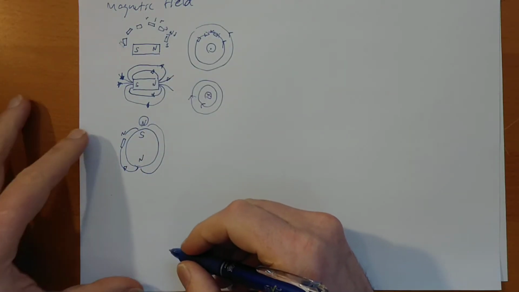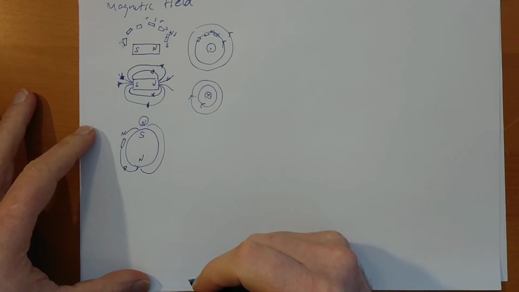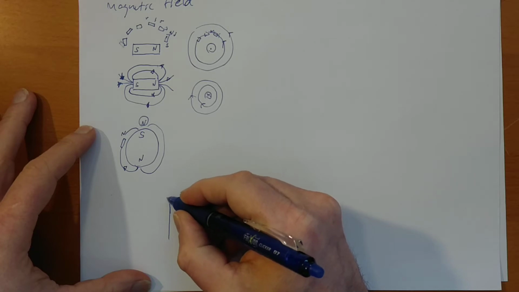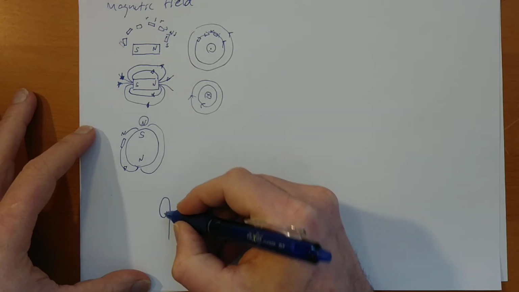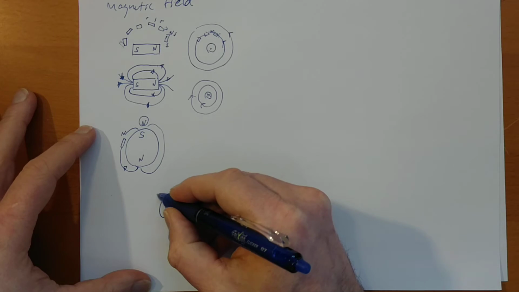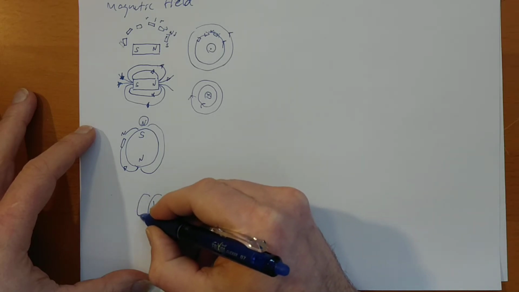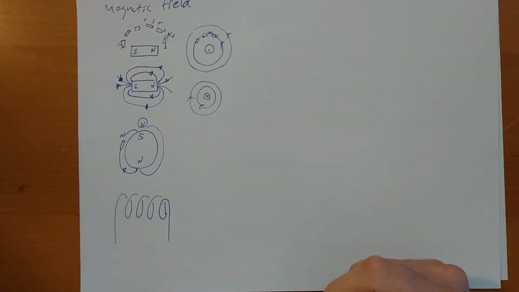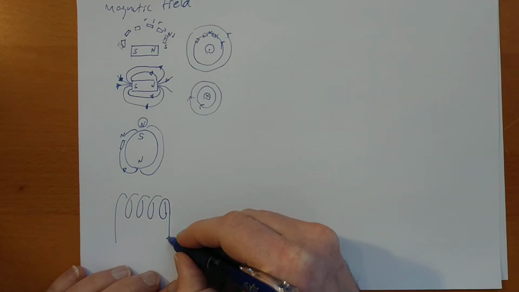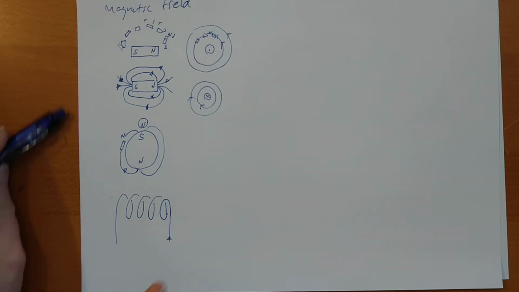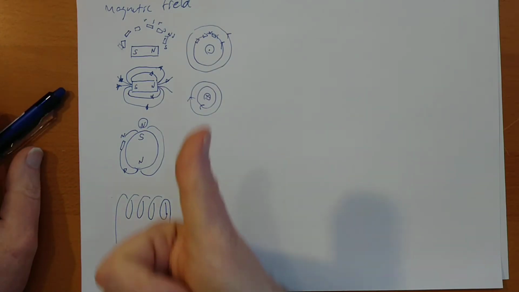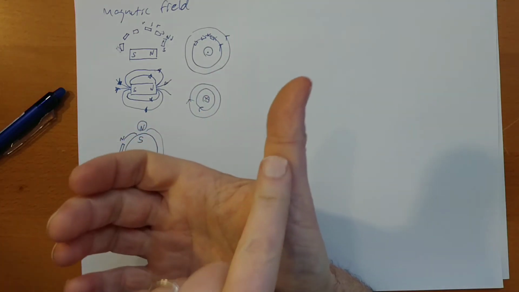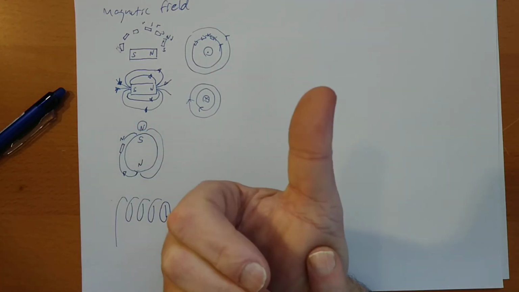We can also make a coil, or a solenoid, as it's also called. We take a wire and make a coil of it, so it goes around like this, underneath this one, and underneath that one, like this. If we have current going through that, remember, if I put my thumb in the direction of the current, my field will be curling around like that.